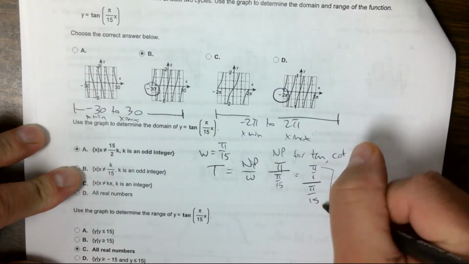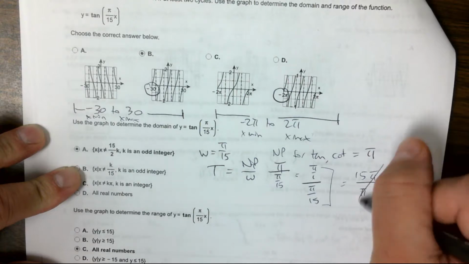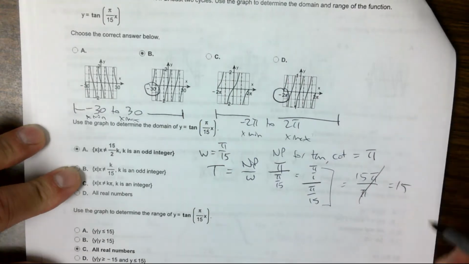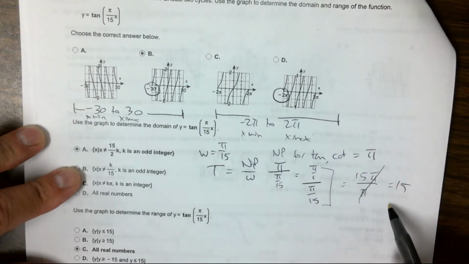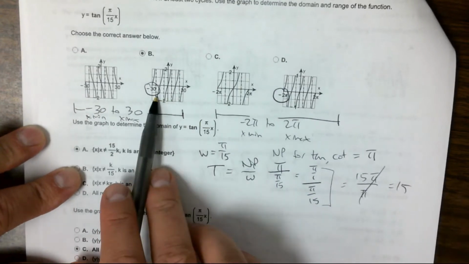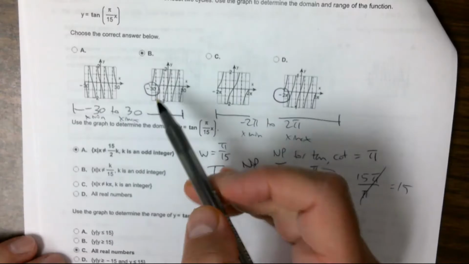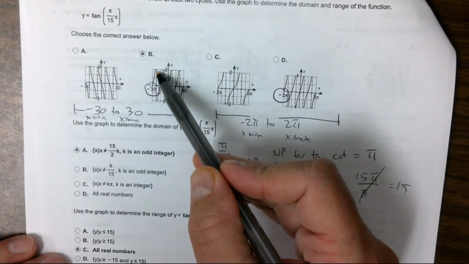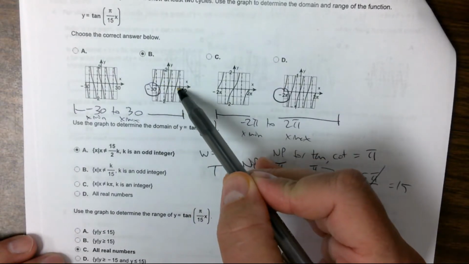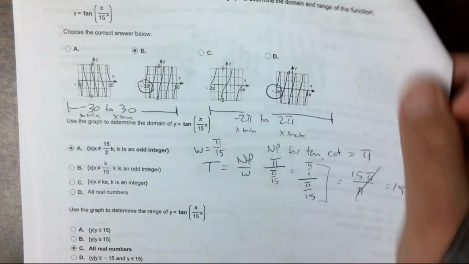So that's 15 pi over pi. So those cancel and you get 15. And so then you're showing a couple of periods worth, several actually. So that's why it would be the negative 30 to 30. So you have the right side of this one, 3 whole ones, and the left side of this one. So anyway, that's pretty self-explanatory, but there it is.